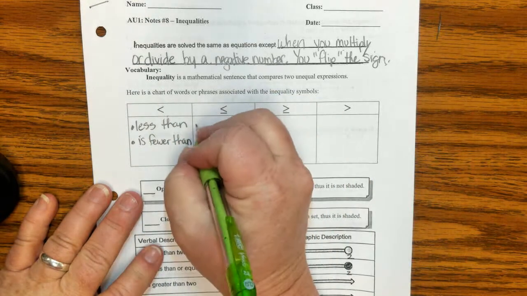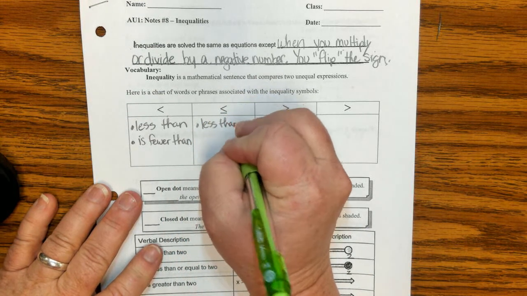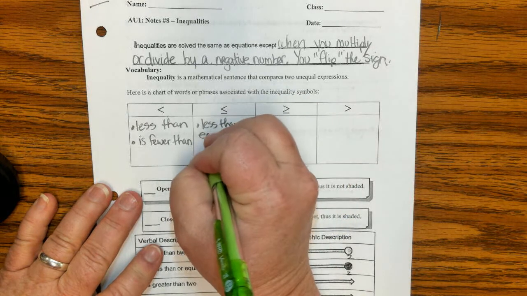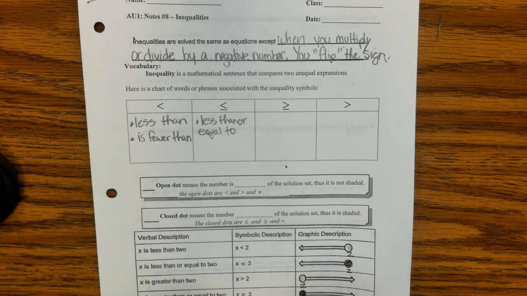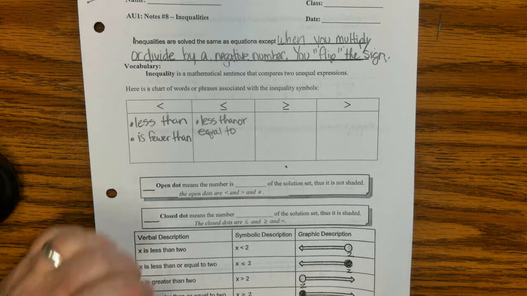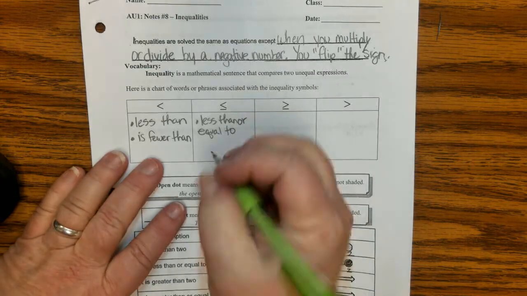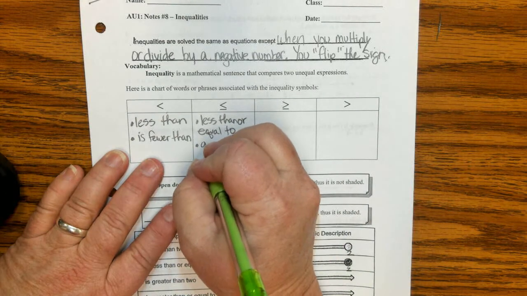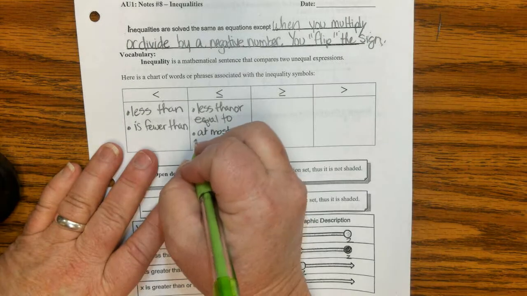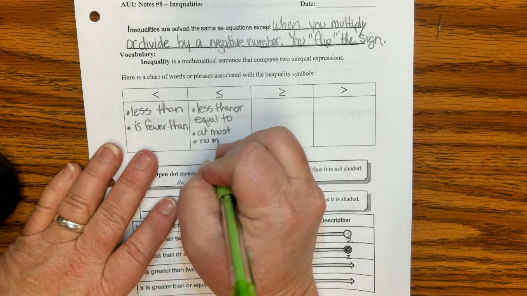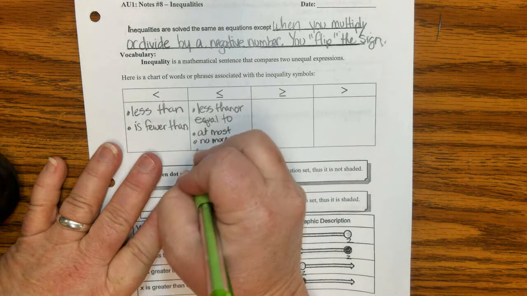This one is less than or equal to. It can be when they use the words at most, no more than, maximum value.